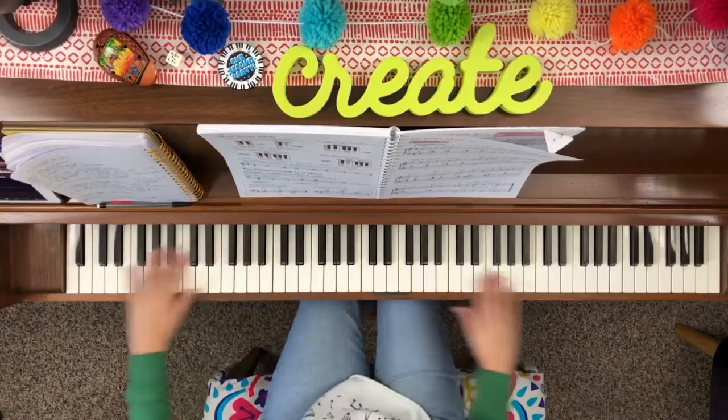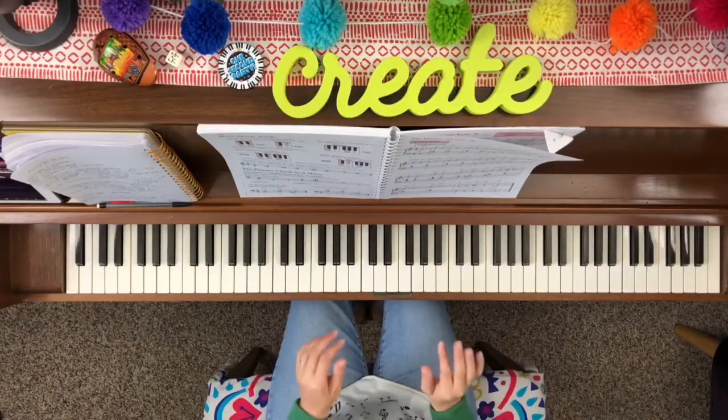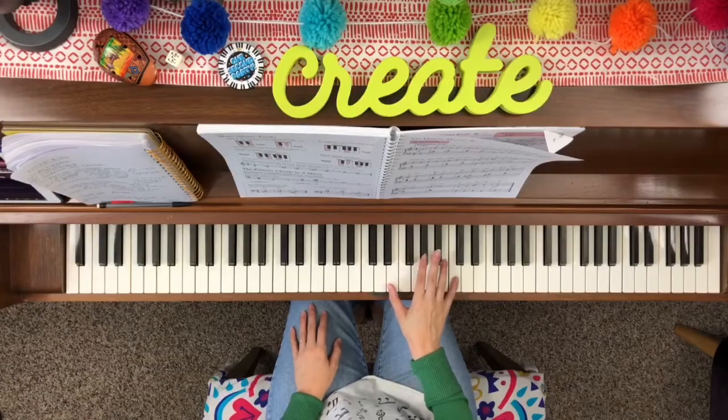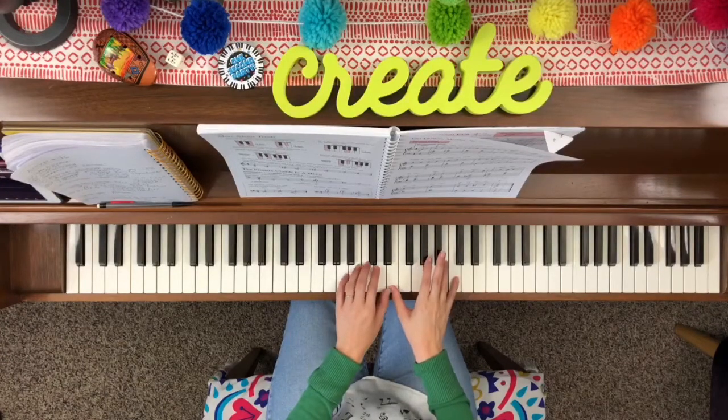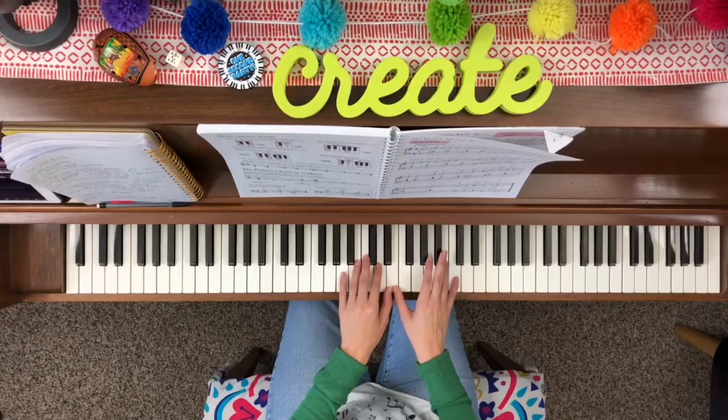Very nice, there's our piano view. Now with this one in particular, remember, we're not starting in a very common position for the right hand, but we will be starting in that A minor position for the left hand, okay? Watch that overlapping pedal, and let's see how this goes. 1, 2, 3, 4, ready, and play.